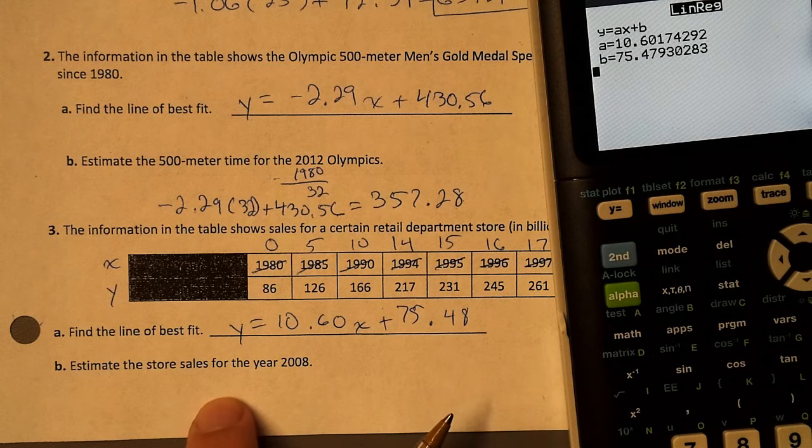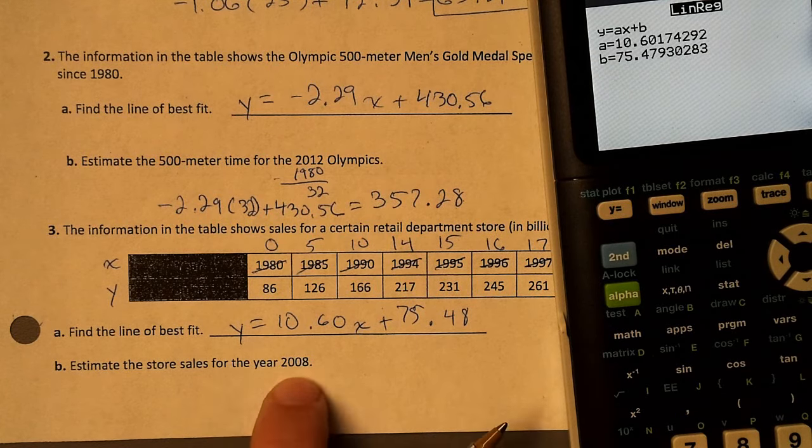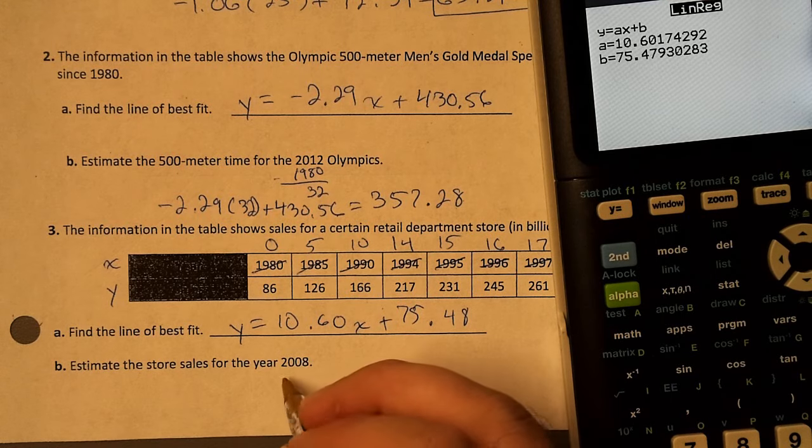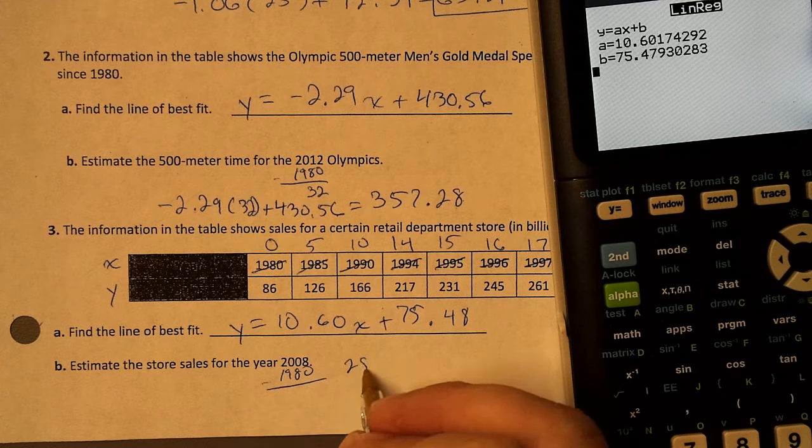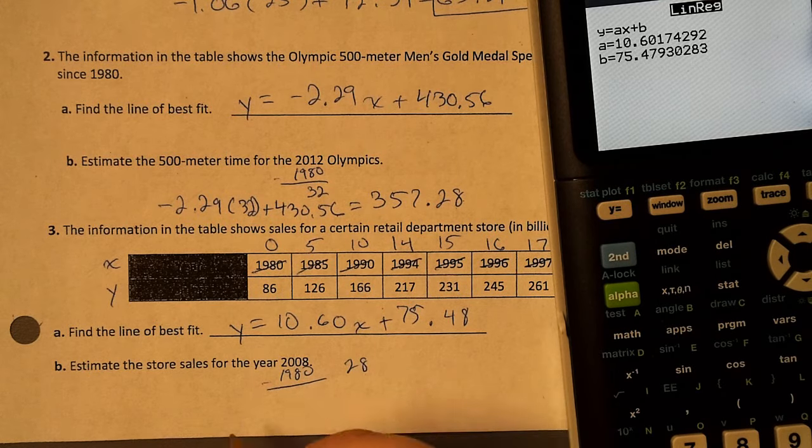Now it says estimate the sales for year 2008. Well, from 2008 to 1980, how many years went by? That would be 28 years. So we're just going to plug in 28 to our equation.